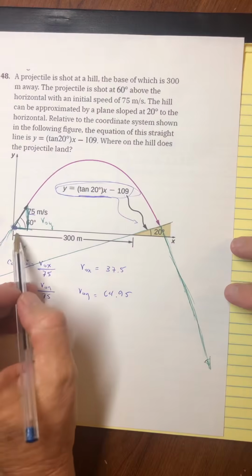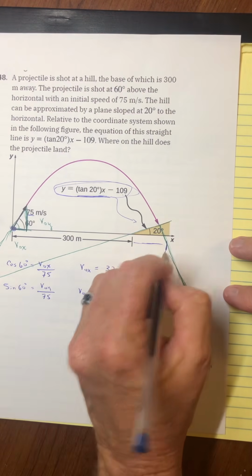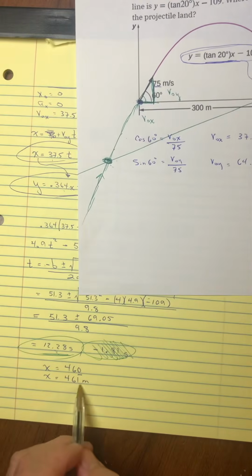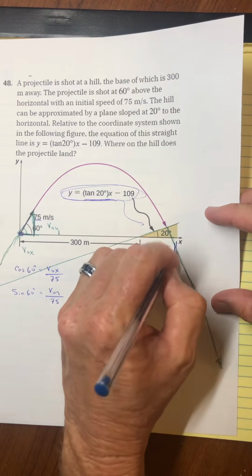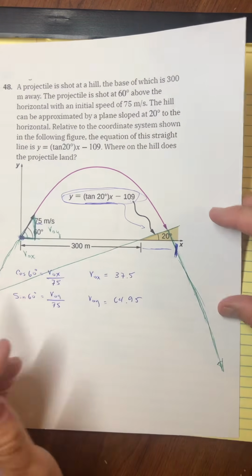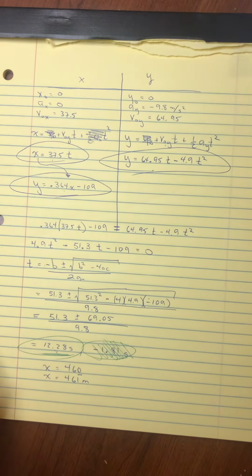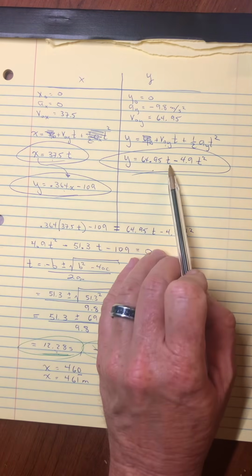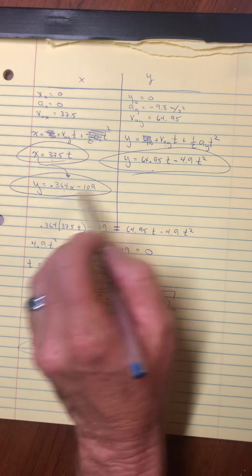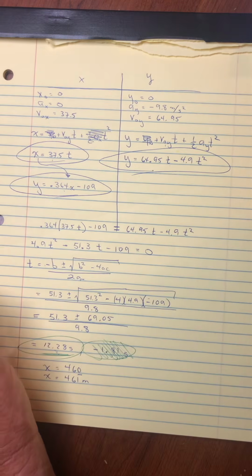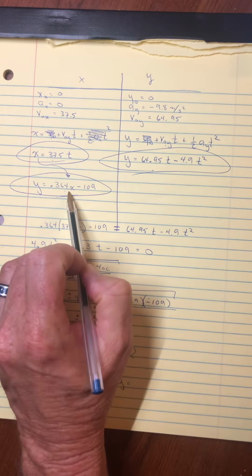So in this picture, the first 300 meters are a flat line, and so it goes another, it's like 161 meters along the sloping hill before it lands somewhere on the hill. And then up the hill, well, we could use this for time. We could also use this now that we know x. So kind of the choice is ours, and this one looks a little easier. So I'll do the y from this equation.